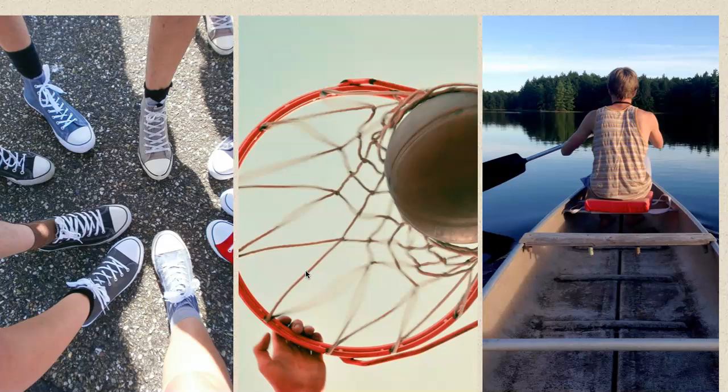In the center, we have a picture of a basketball coming out of a hoop. Where do you think the photographer would have been when he or she took this picture? The perspective is looking up at the basketball coming out of the hoop. So the camera was likely positioned somewhere underneath this hoop, looking up.